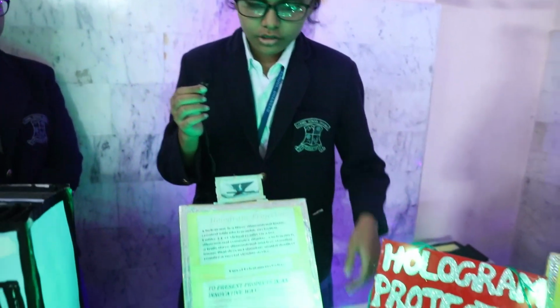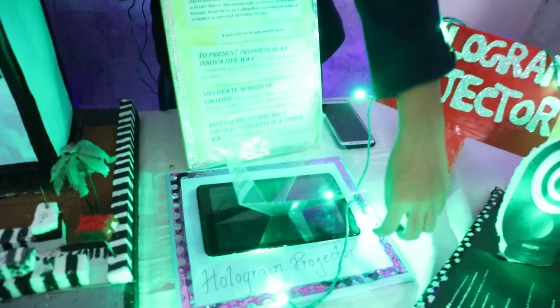Morning. I'm here to present you a working model of a hologram projector. A hologram is a three-dimensional image created with a photographic projection. Here we can see a video.